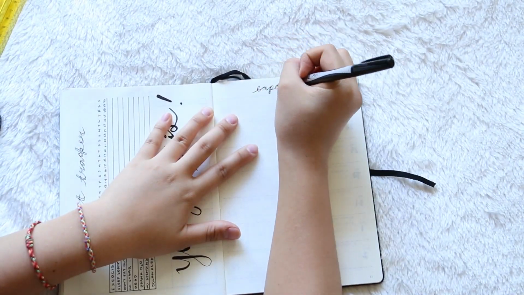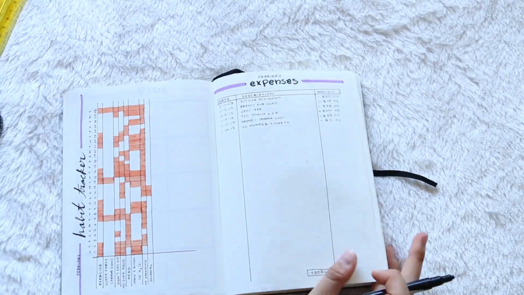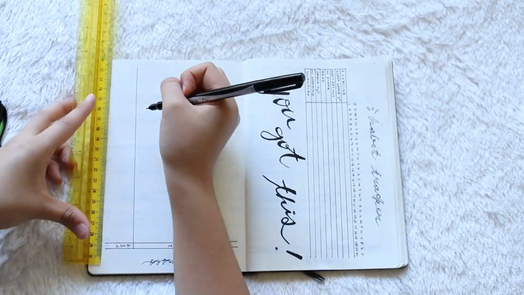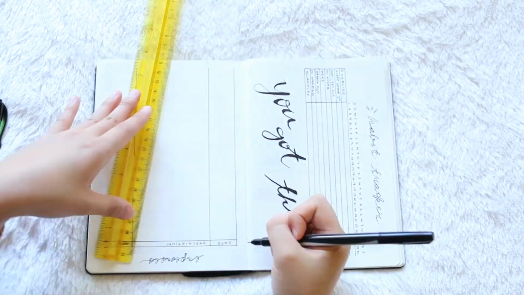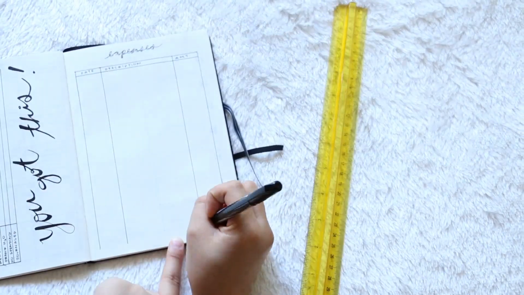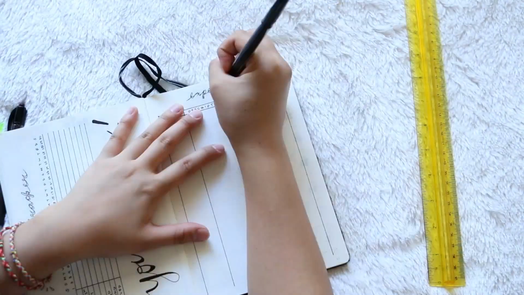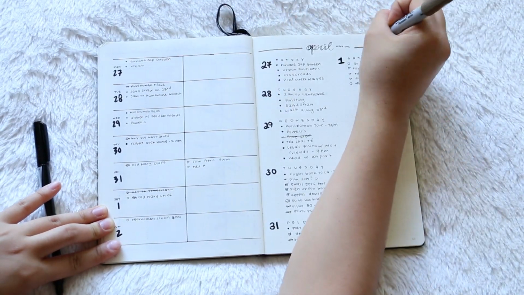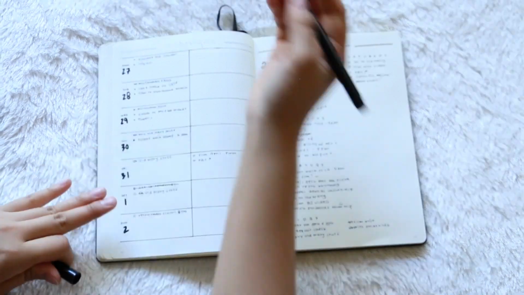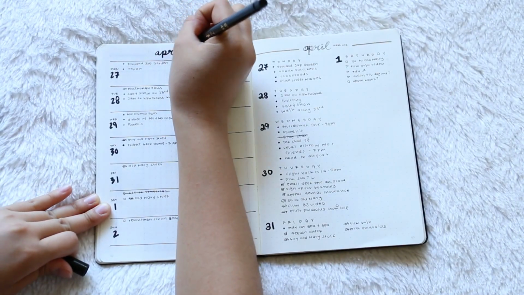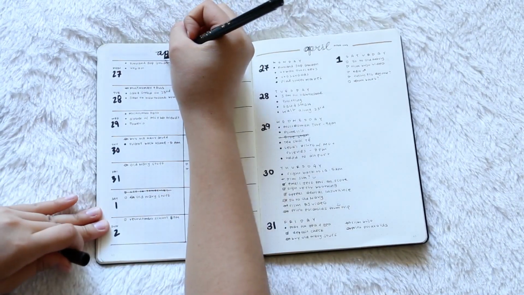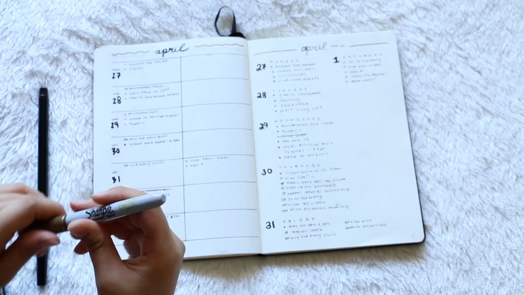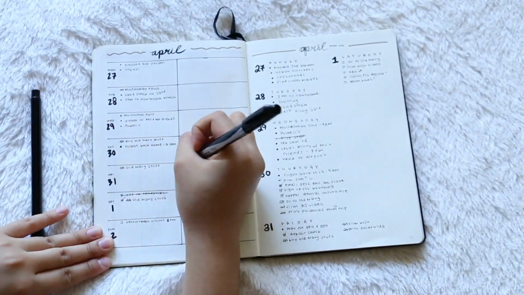And then after that, I have my expenses tracker, which I just like having because it allows me to budget more and also just keep track of my expenses and my earnings. And then after that, I actually already started this, but I have my weekly and my daily logs. And I kept this pretty basic and pretty simple. And since I didn't show you guys how I laid it out, if you want, I will link below my March plan with me, like I said earlier, and you can check that out to see how I actually made everything. But I kept everything pretty much the same.